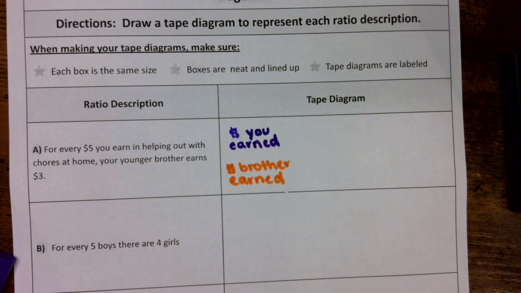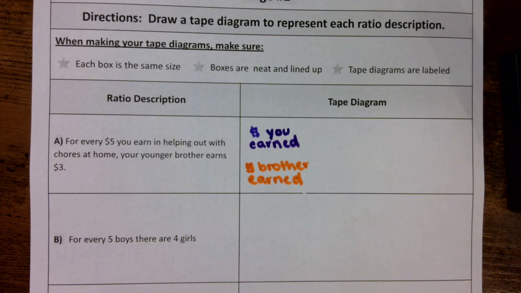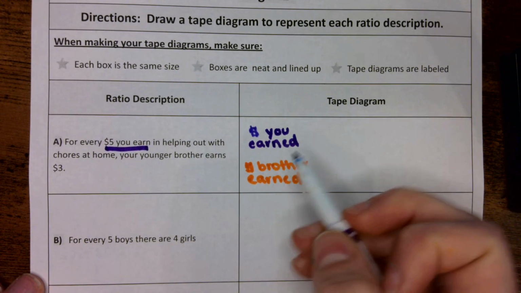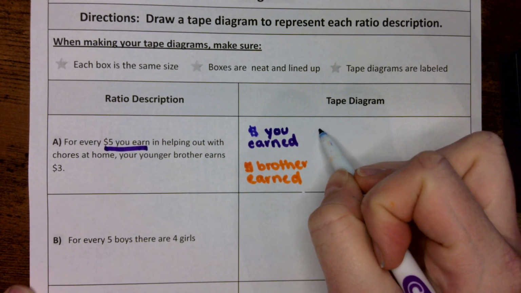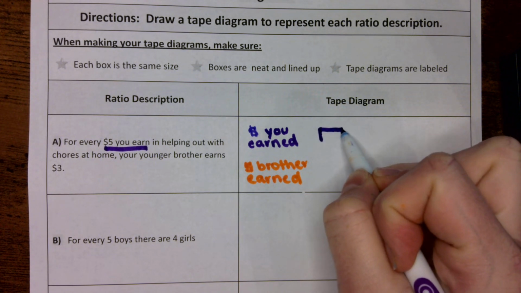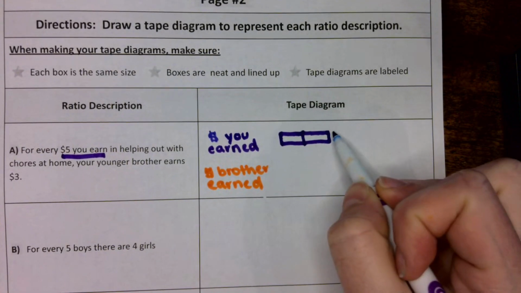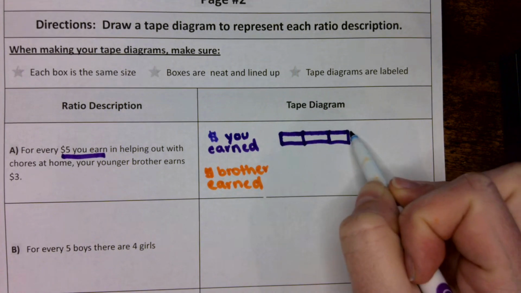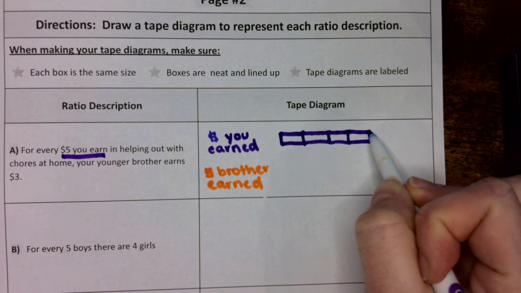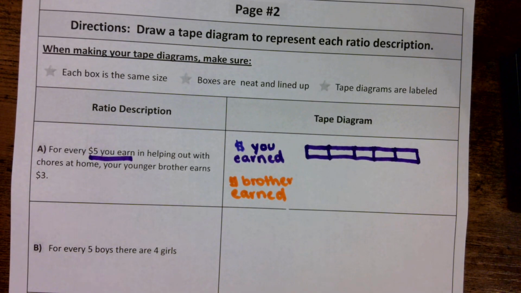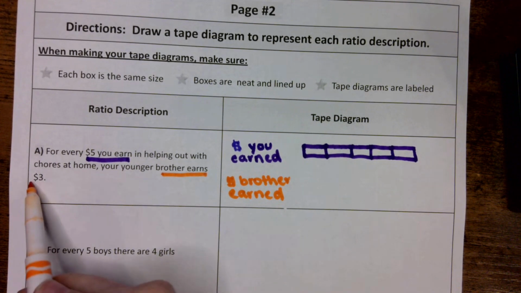Okay, so it says for every $5 you earn, your brother earns 3. So next to you earned, we're going to draw 5 equal size boxes. It's all about being really neat. Okay, and then the brother earns $3.